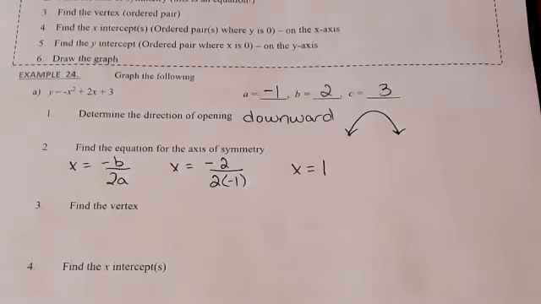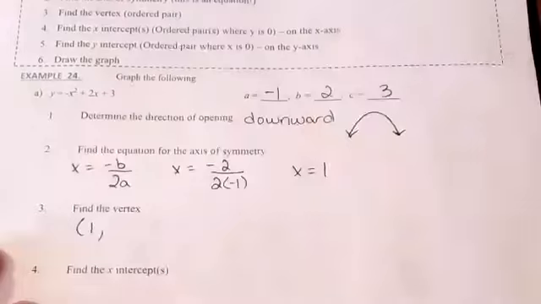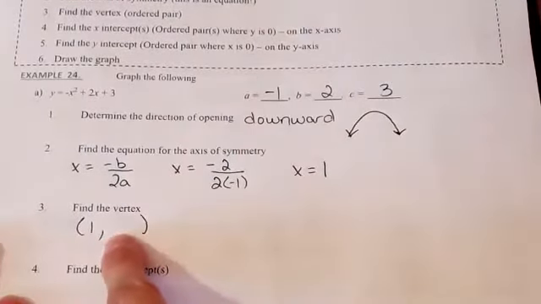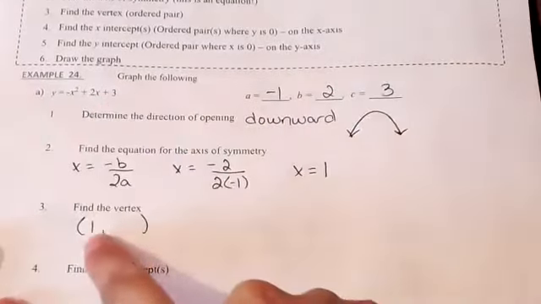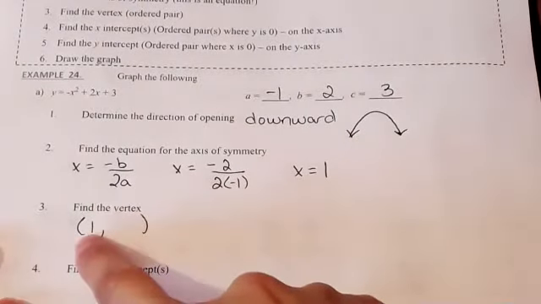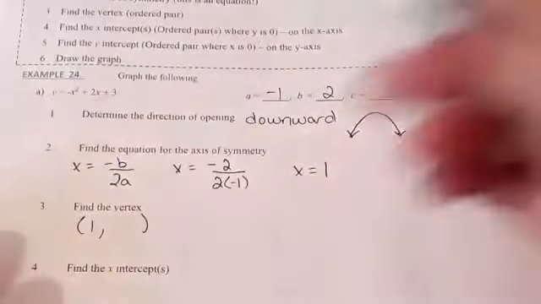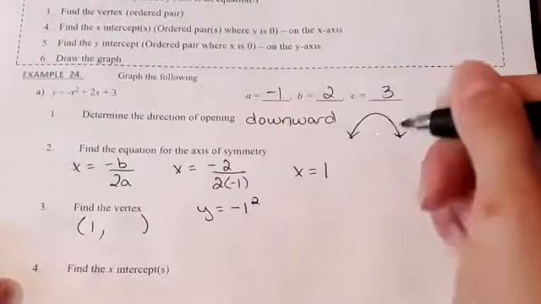Next, we want to calculate the vertex. Well, that's great. I know that the x coordinate for my vertex is 1. What I don't know is what goes here. This is my empty space. I have to figure this out. Well, I have an equation. I'm being told that for my vertex, my x coordinate is 1. So in order to find y, I simply have to plug that into my equation. So I have y is equal to negative 1 squared, right?